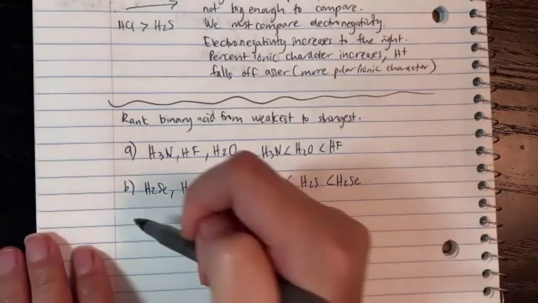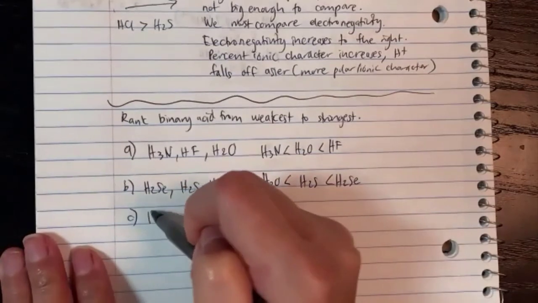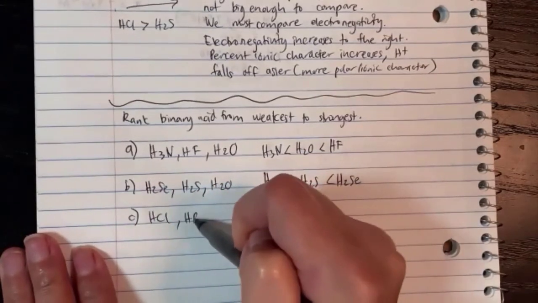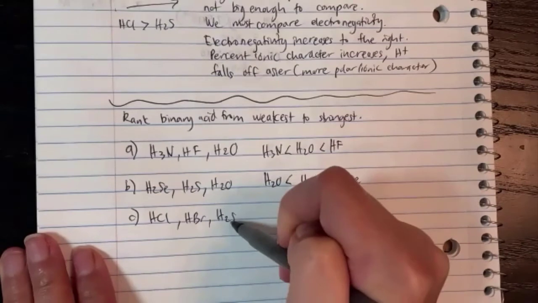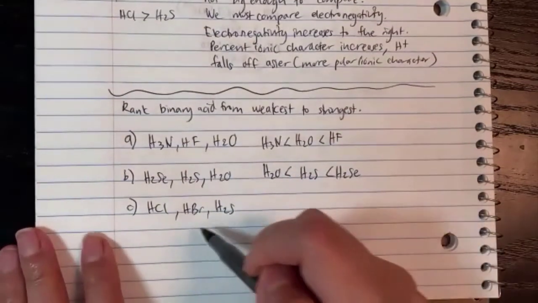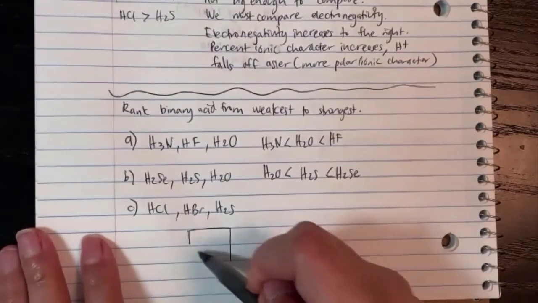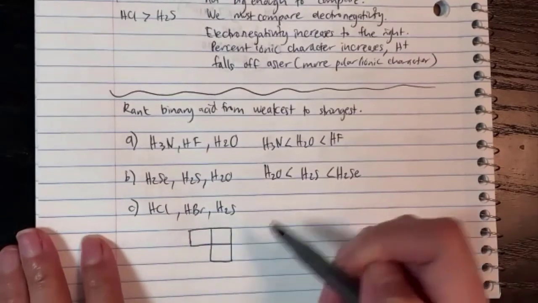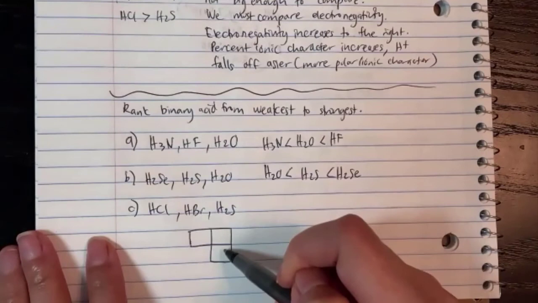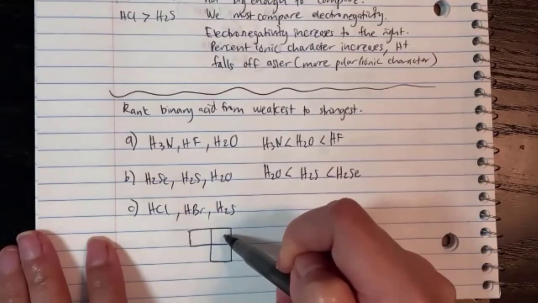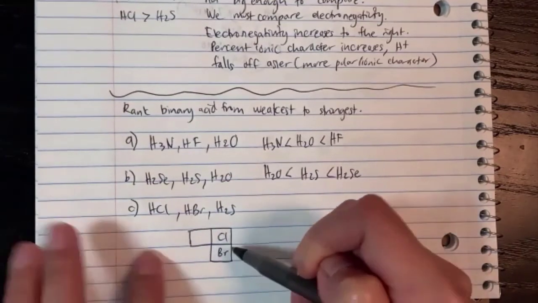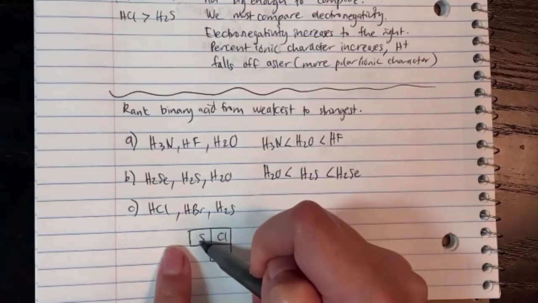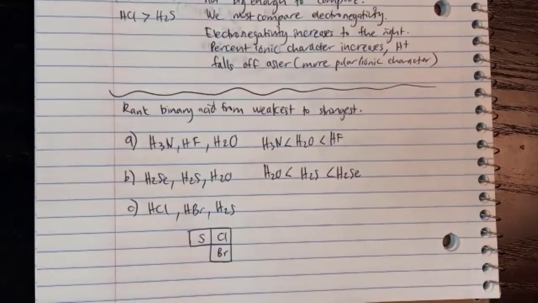Okay? All right, let's look at the third example: HCl, HBr, H2S. Now this one, they mixed it up a little bit. So I'm going to draw you the position of where the Cl, Br, and S are, in case you forgot. So this is group 7 here, okay? Group 7 will have Cl on the top, and then Br, and then sulfur is going to be on group 6.